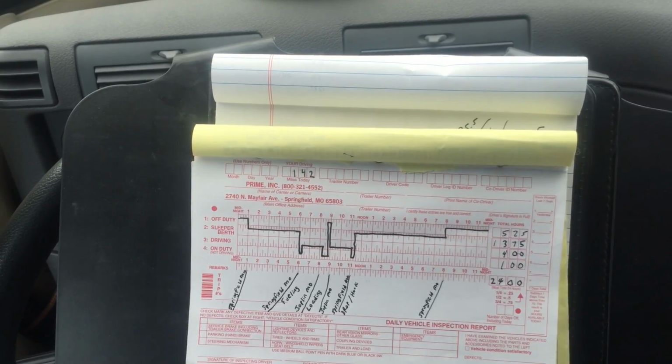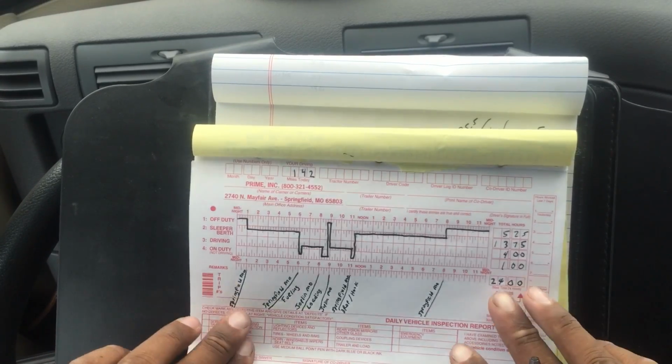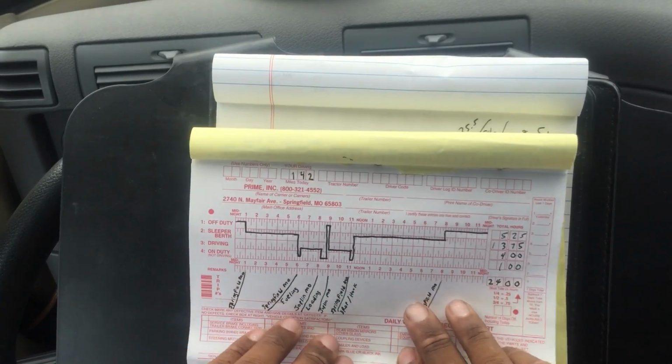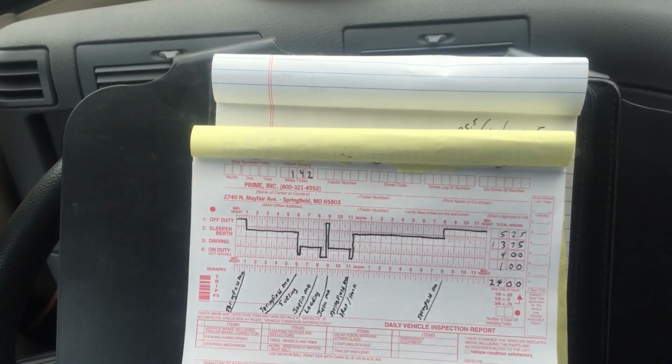So that's pretty much that, and that's how the DOT gets your speed, and they can actually give you a logbook violation. Let's say your speed's like 80 on your logbook, let's say you logged for some reason it came out that way, they're going to give you a ticket for that, because it's math. So let's go to our next day.